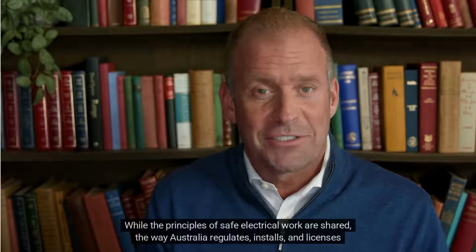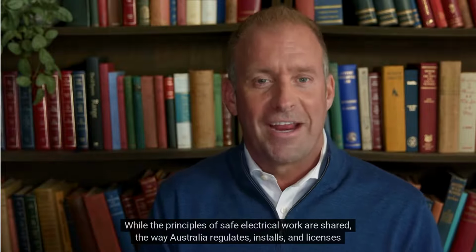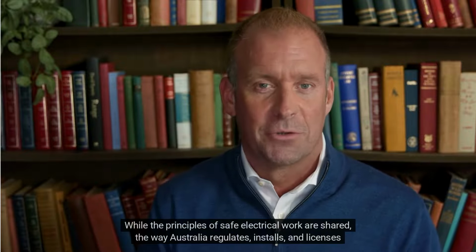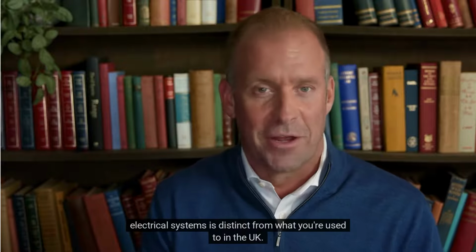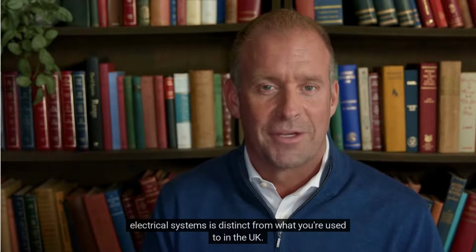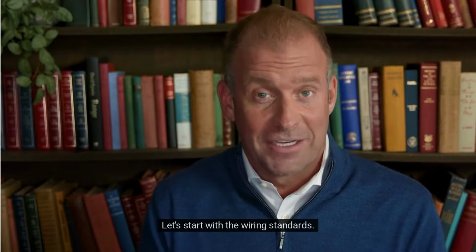While the principles of safe electrical work are shared, the way Australia regulates, installs and licenses electrical systems is distinct from what you're used to in the UK. Let's start with the wiring standards.